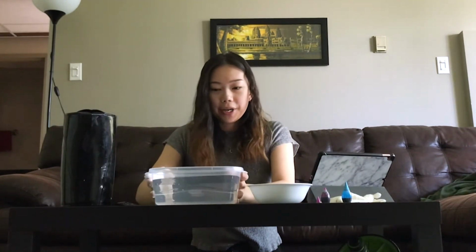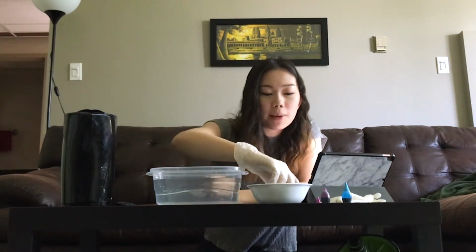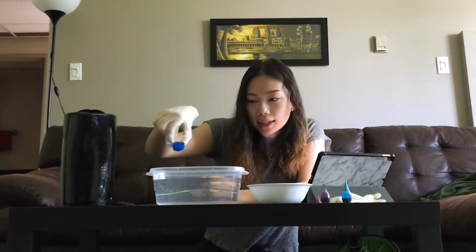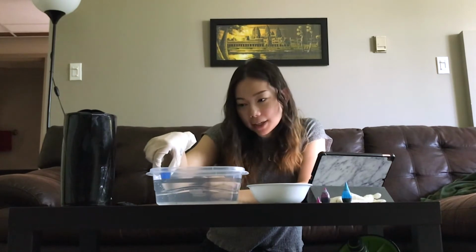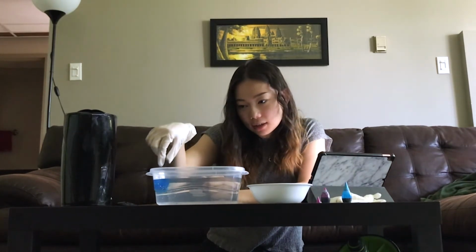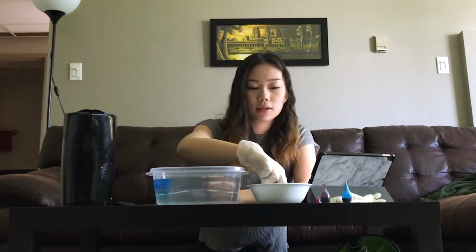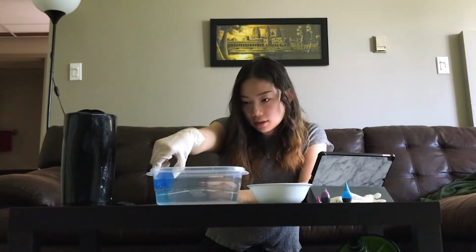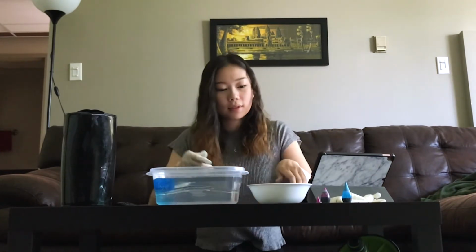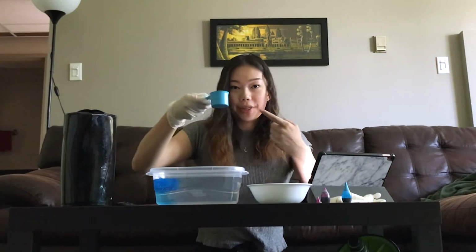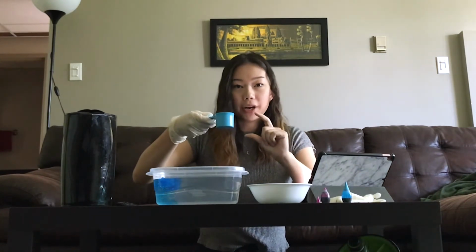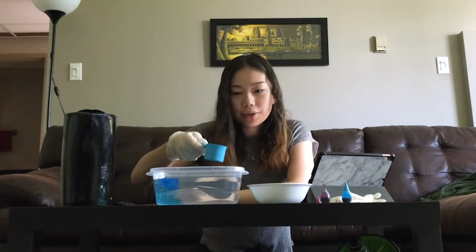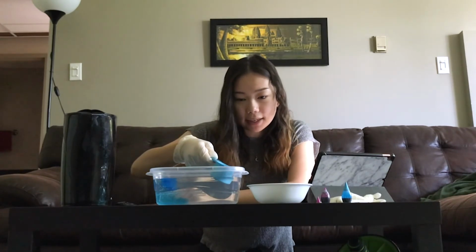Now, with the large container of water, you're going to grab one or two ice cubes and gently place them to the right of the container. Next, with your little vial of hot water, you're going to gently place it into the water so it flows in nicely.